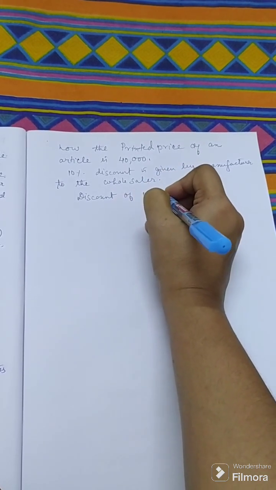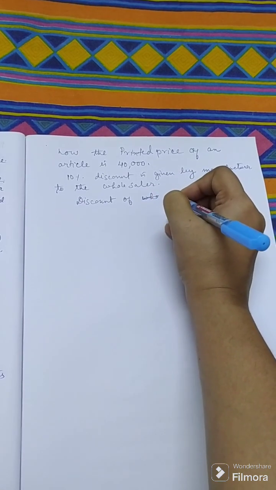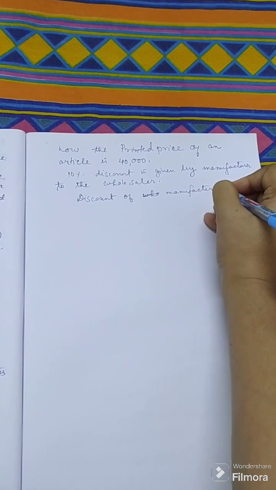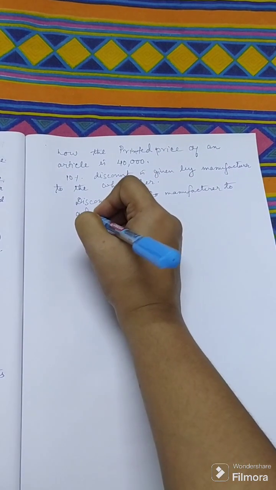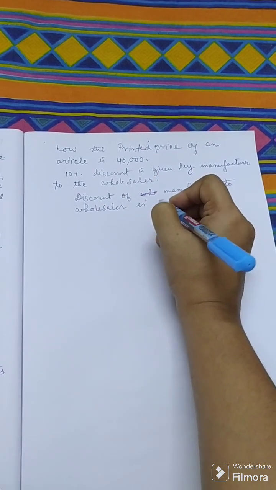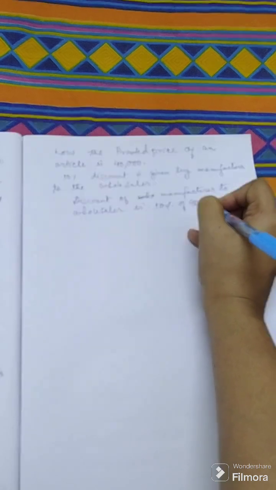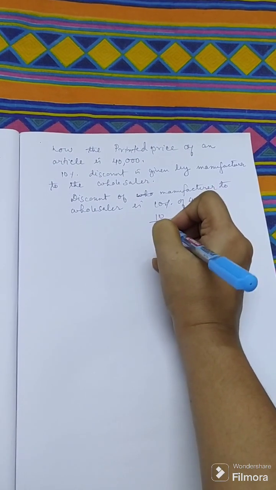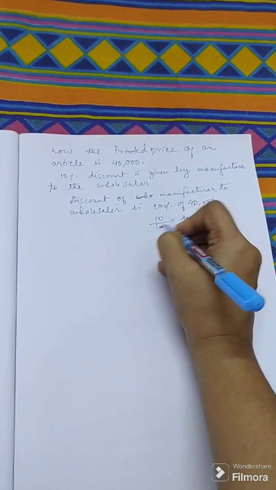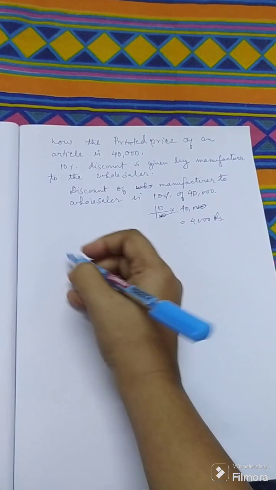Discount of manufacturer to wholesaler is 10% of rupees 40,000, that is 10 by 100 into 40,000, so 4,000 rupees.